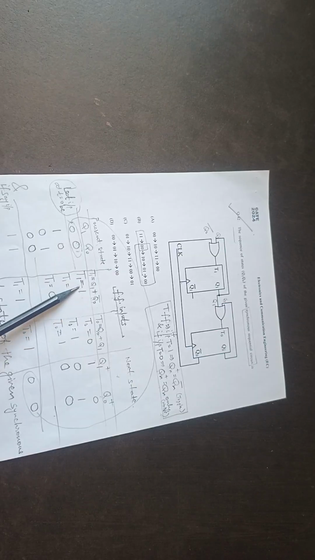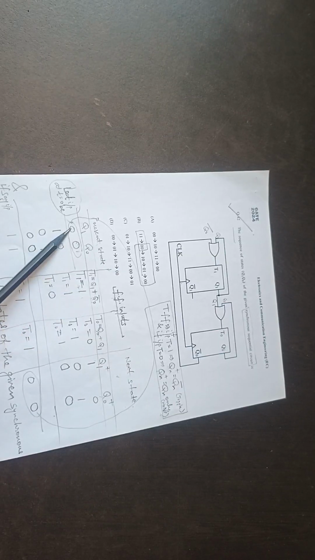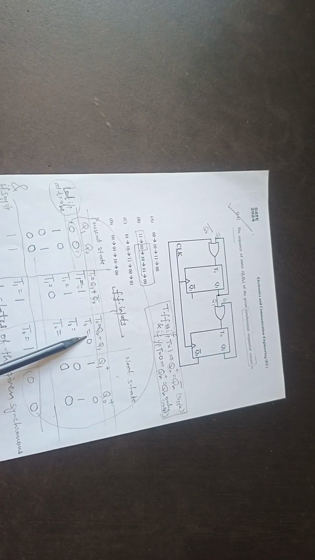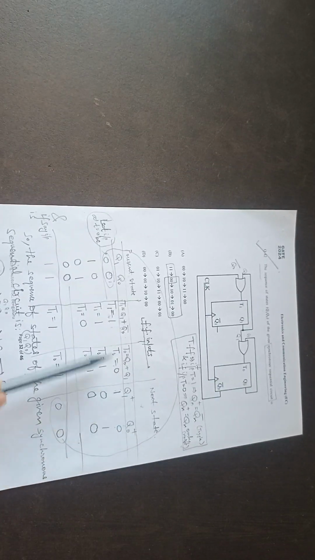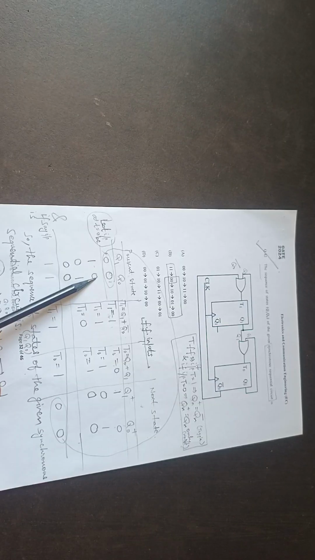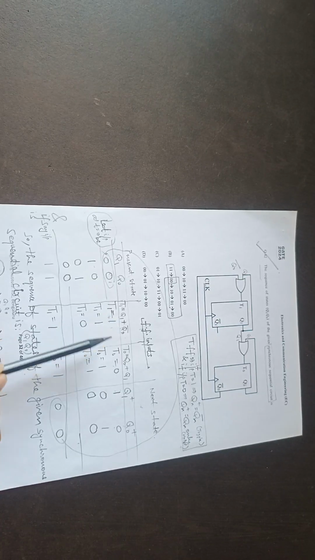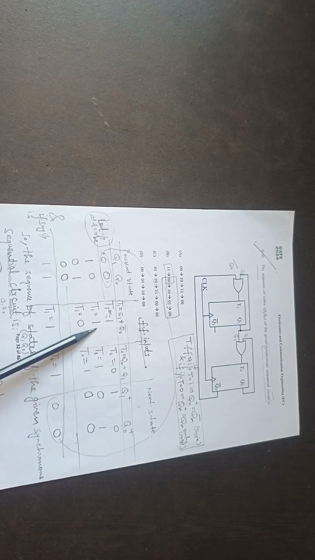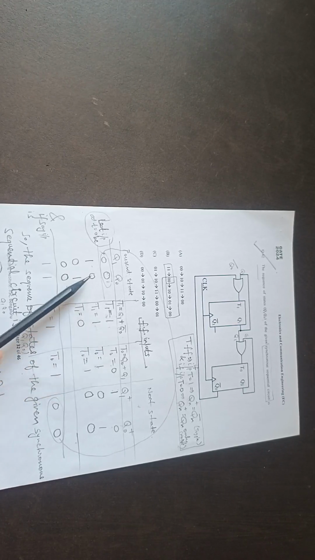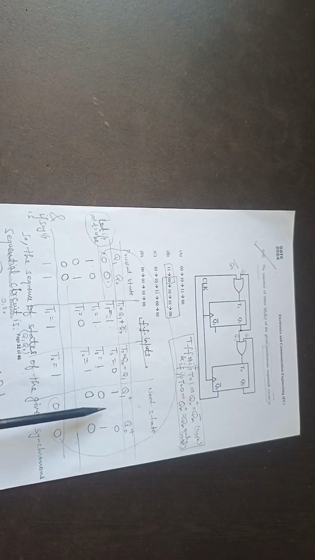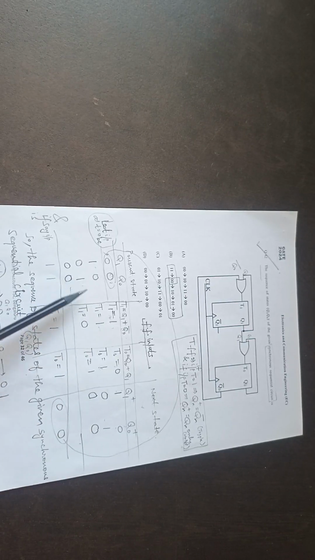So here since t1 is 1, it will invert it, so it will become 1. But t0 is 0, so it will not invert the previous state, so it will become 0. Now this 1 0 will come here. Now you can see that t1 is nothing but q1, which is 1 plus 0 bar, so 1 plus 1 is 1. t0 is 1 plus 0, again 1. Now both are in toggle mode, so both will invert, so 1 will become 0, 0 will become 1, so we come to 0 1.